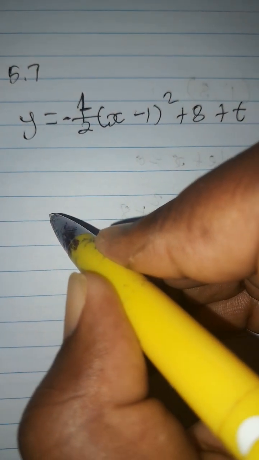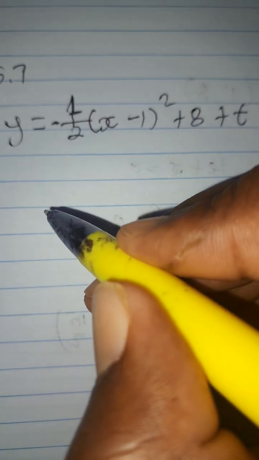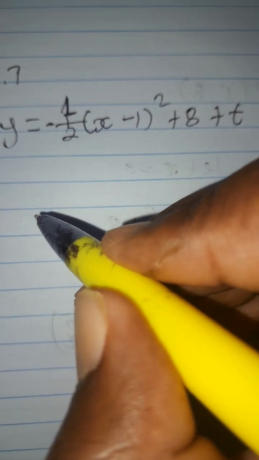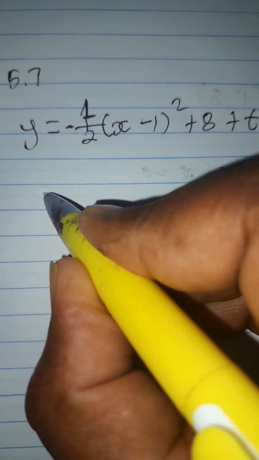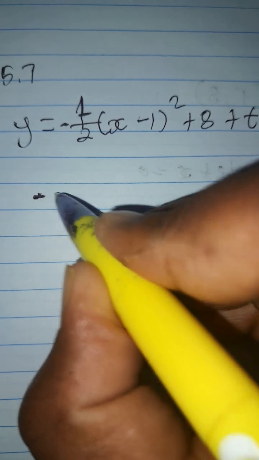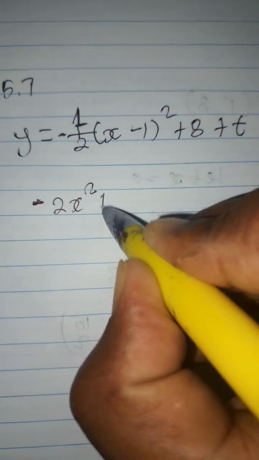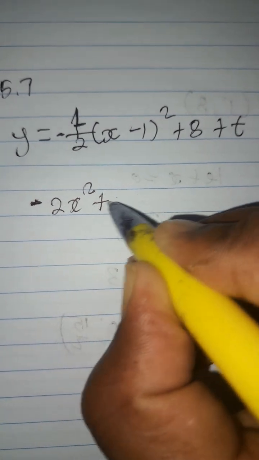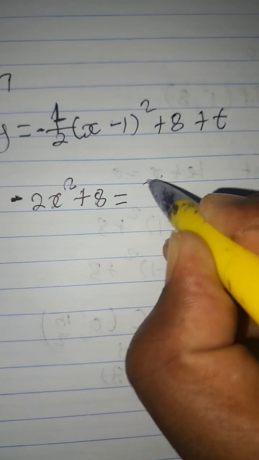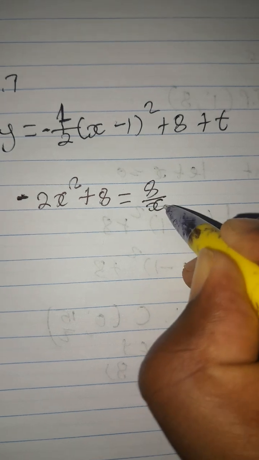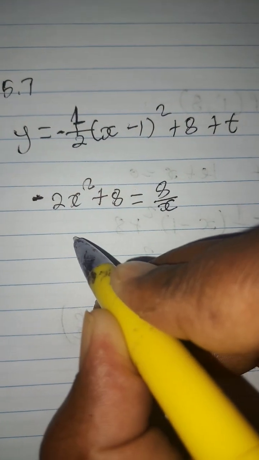So another way, because they said h is a tangent to g, we could equate both of these graphs. Remember, we already calculated k in 5.6. We could say negative 2x squared plus 8 equated to 8 all over x. Then let's work it out.